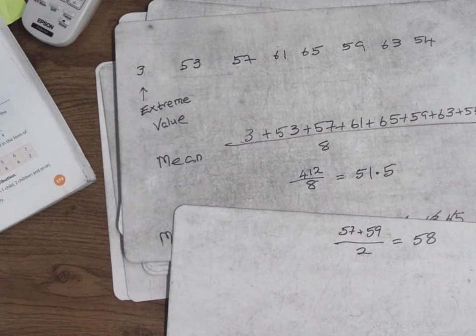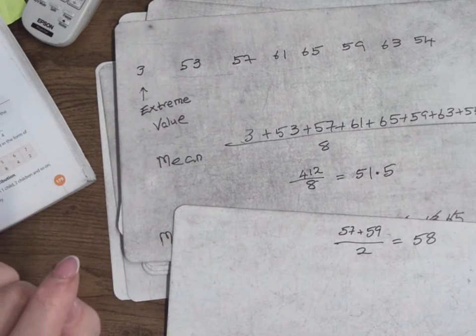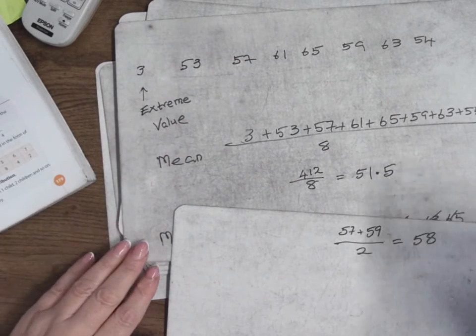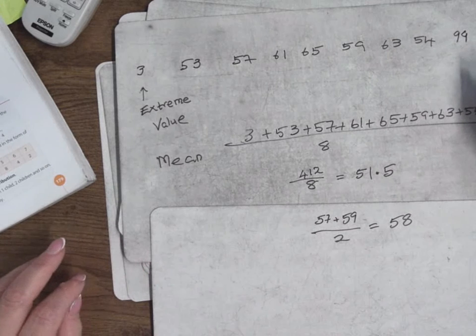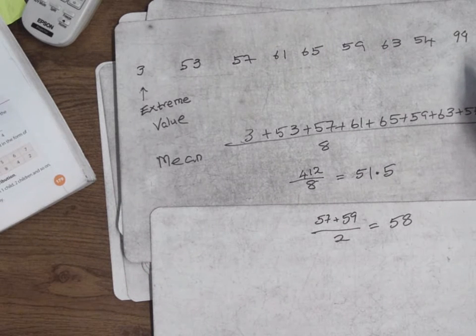It's different, it's way far away from the rest of the marks, yeah? Also, if I had a 99%, that would also be an outlier, wouldn't it? Would you agree? So an outlier is different to the rest of the marks, okay?